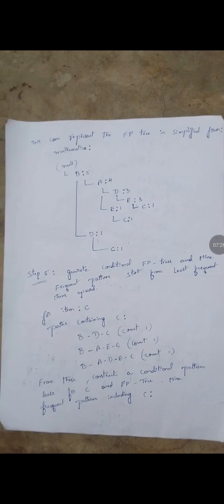We can represent the frequent pattern tree in a simplified form. We are starting with a null root, and we have to check all the tree structure. Here B, A, D, E, C. B colon 5 means B is repeated in 5 transactions.